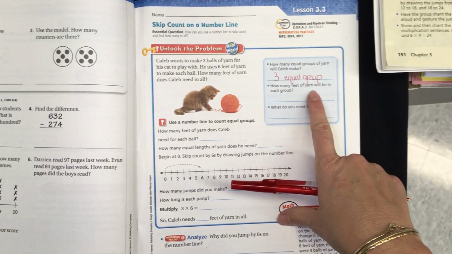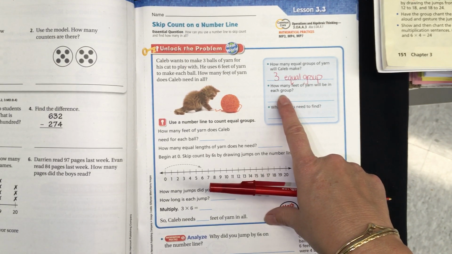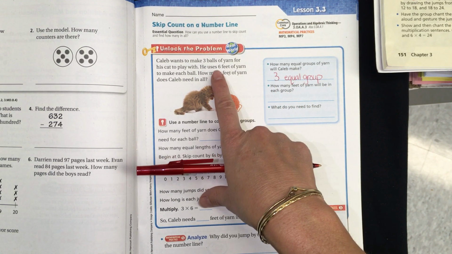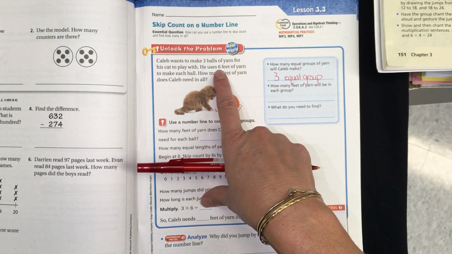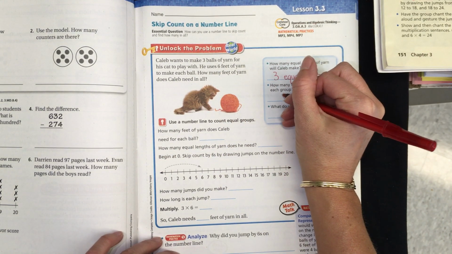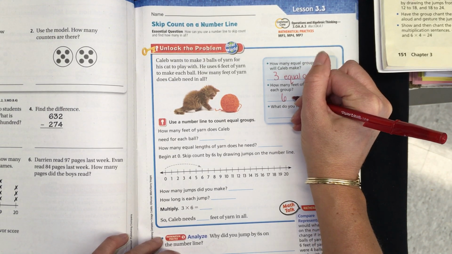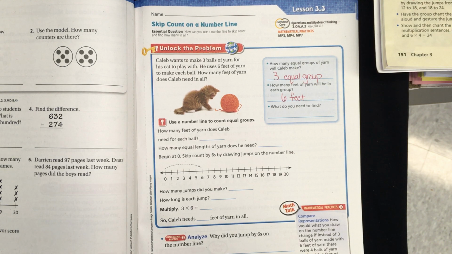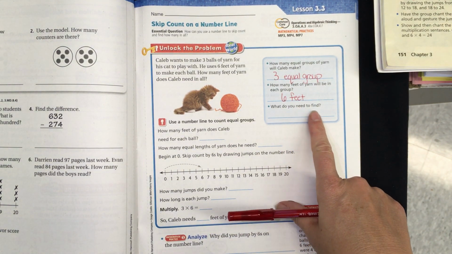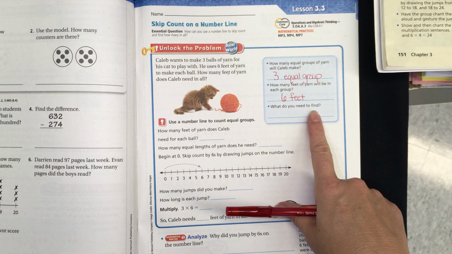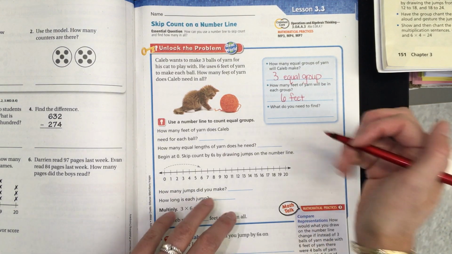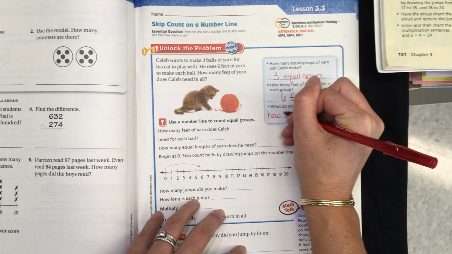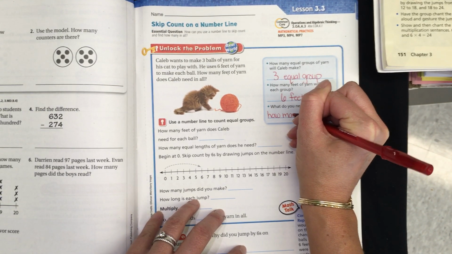How many feet of yarn will be in each group? So what information tells us the number in each group? That is 6 feet of yarn. So 6 feet. What do you need to find? So what is the question asking us? It's asking us how many feet of yarn Caleb needs.